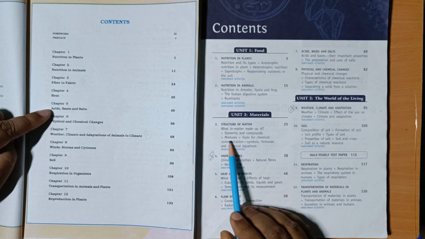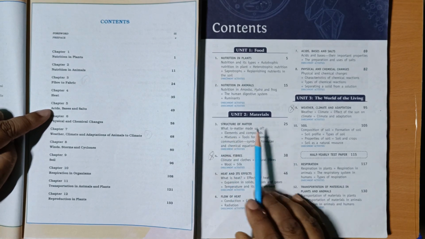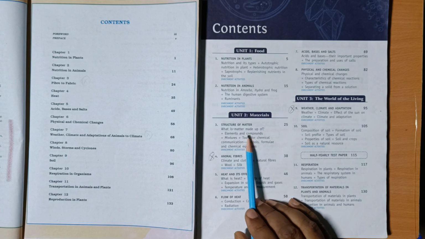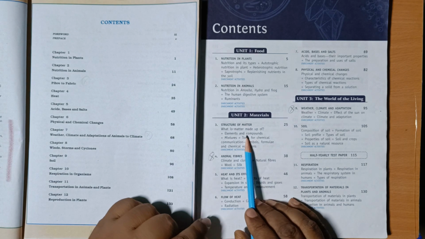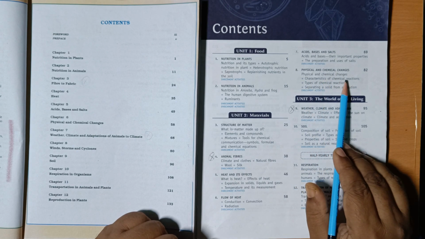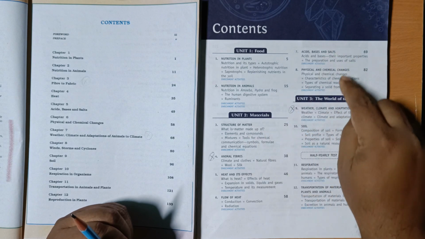A little bit has been covered in class 6, but here they have given it in a very comprehensive way. This is the first chapter of chemistry, followed by acids, bases and salts, and physical and chemical changes. So in class 7 there are 3 chemistry chapters over here.